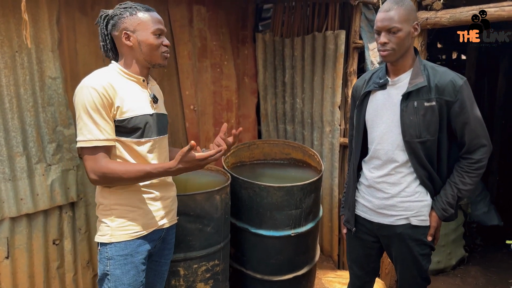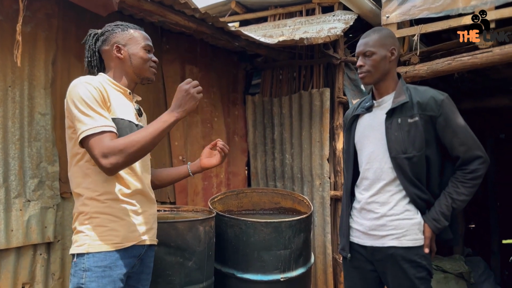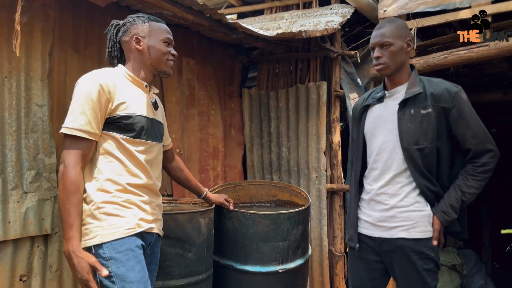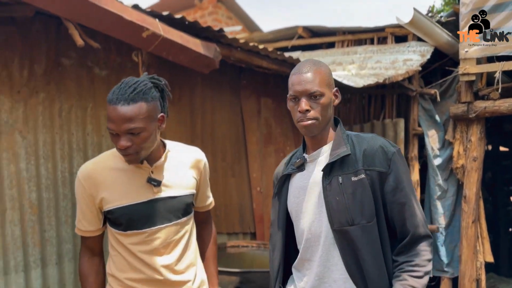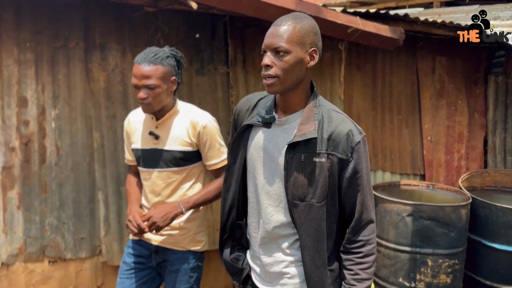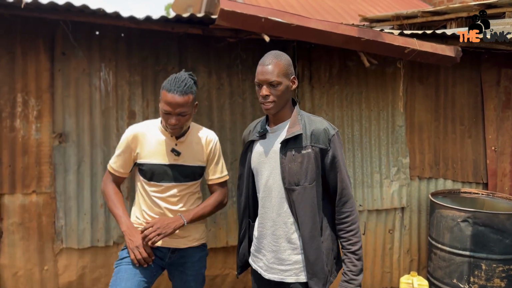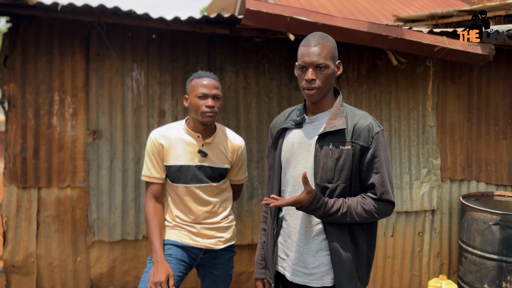Can you really take us through the process? How do we come from the start to the end point of seeing the product? Mushroom growing is a process, and this process starts with sourcing the raw materials.